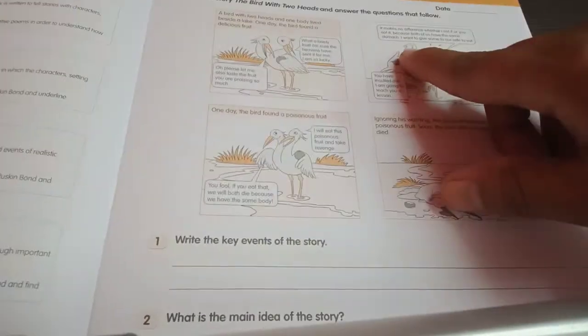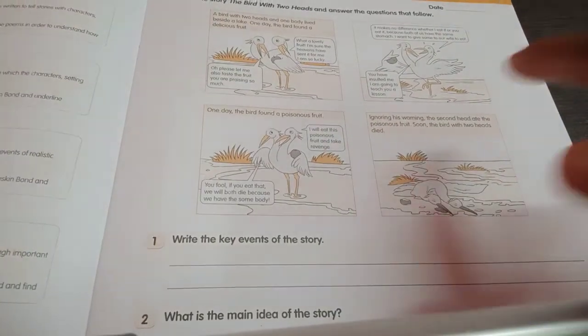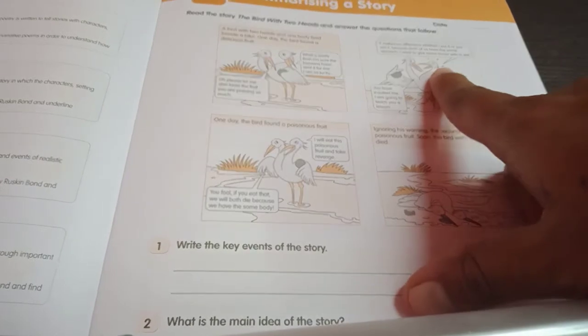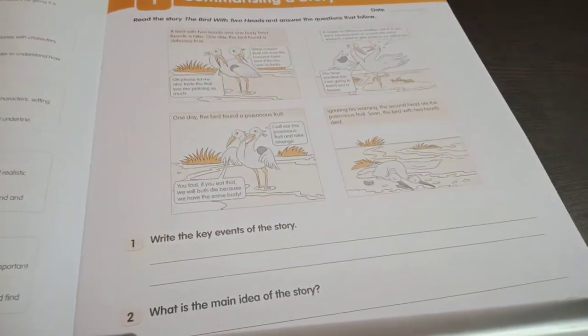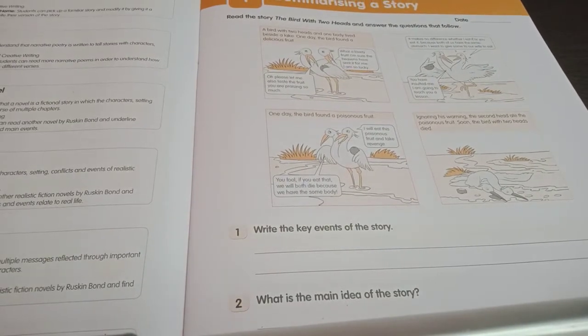So the second head is telling. So what do you think? Is it foolish or what? Even the first head could have shared a bit, okay, one bite at least of the fruit. Even it did not share. And let's see what happened next.